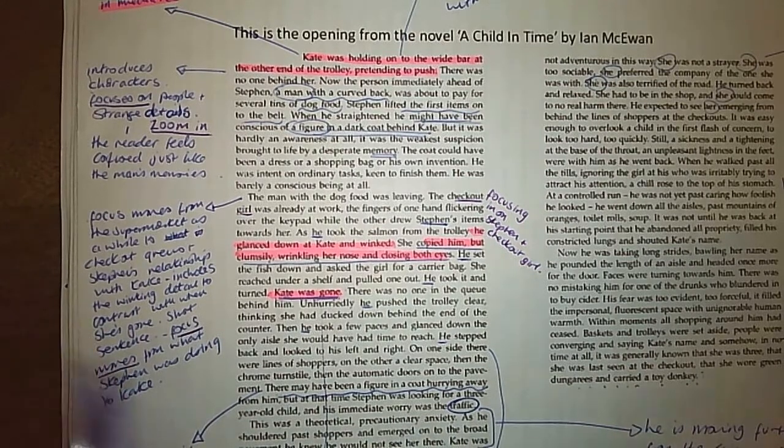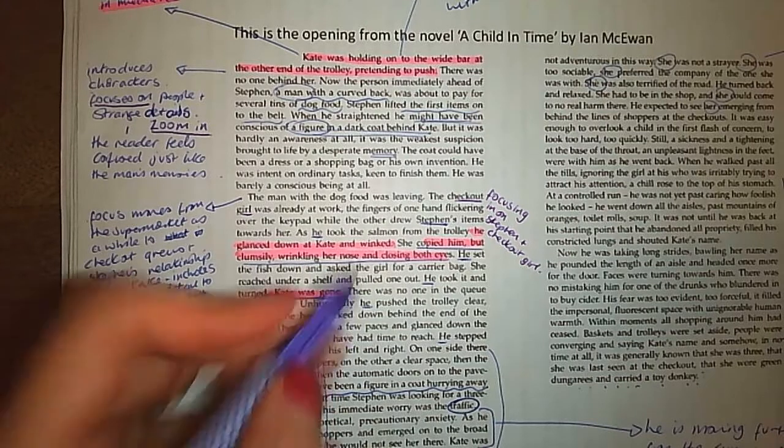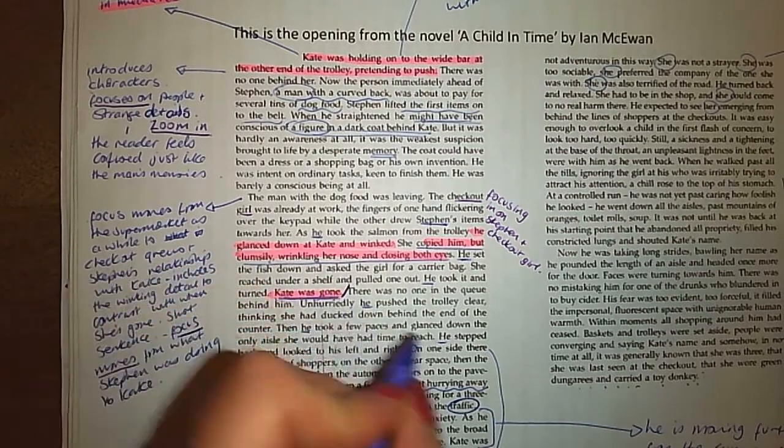Okay, so whereas before we said that the focus was on Stephen and the checkout girl, the focus is now very much on Stephen himself.